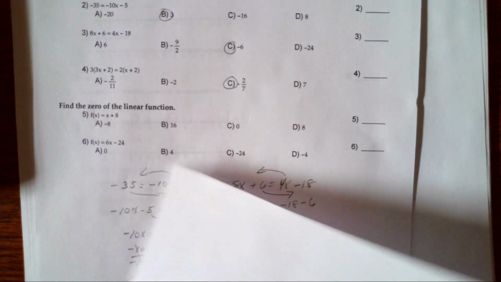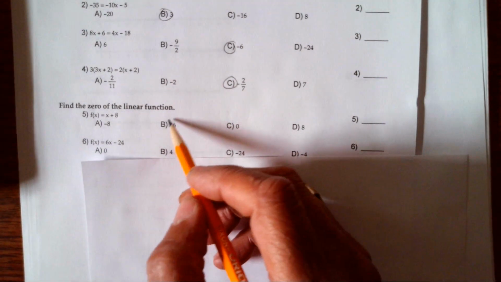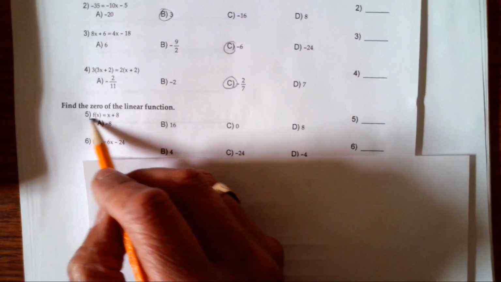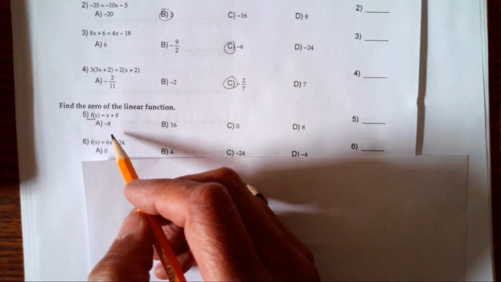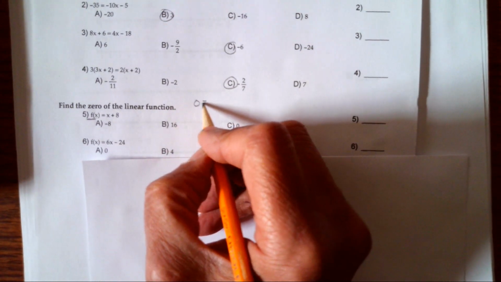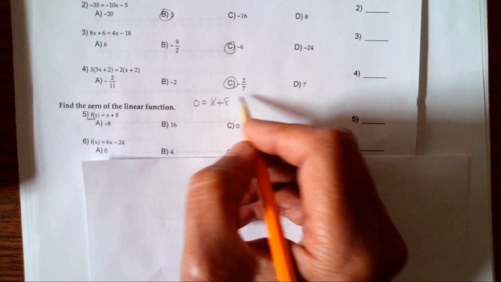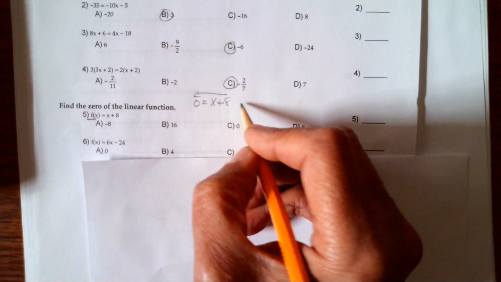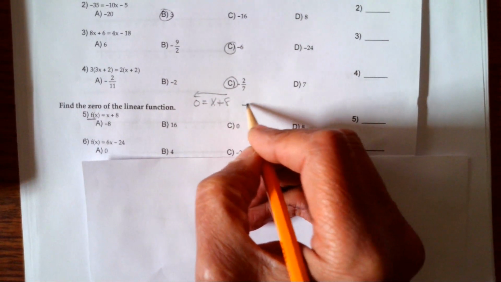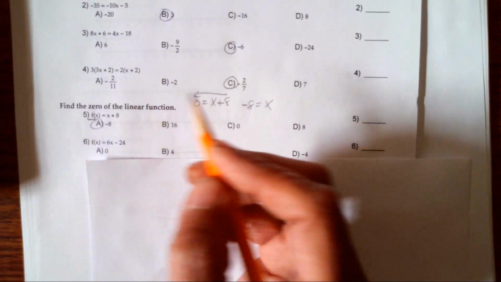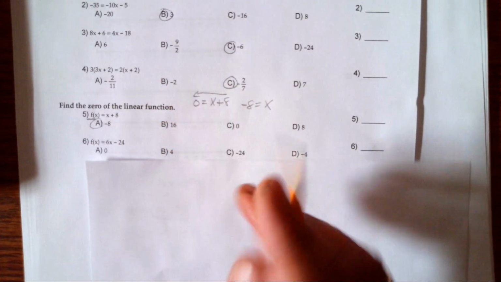So can I do this one right here? Find a 0. The 0 means in place of the f of x. Substitute in 0, so your y term is 0. What you're looking for is the x-intercept. I'm going to bring the 8 onto the other side. It's positive here, so it ends up as negative. x equals negative 8. Can't be much easier than that.